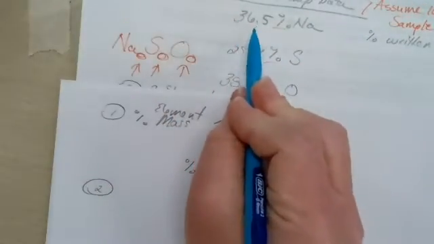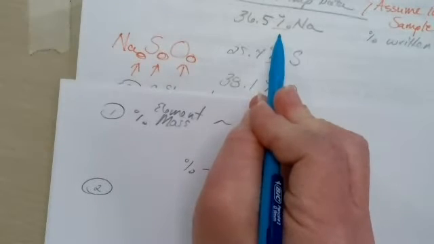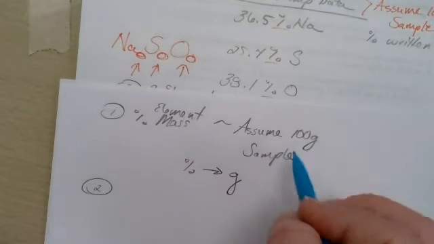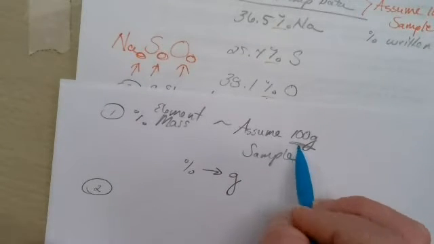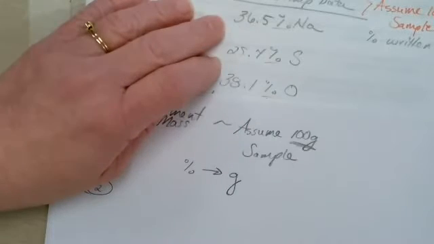So what is 36.5% of 55.5 grams? So you'll have to do an extra math step, but you can. So if we make the assumption we have 100 grams, well, 36.5% of 100 is 36.5. So we're just making our numbers easy. We are choosing that because that will lead to the least mistakes.